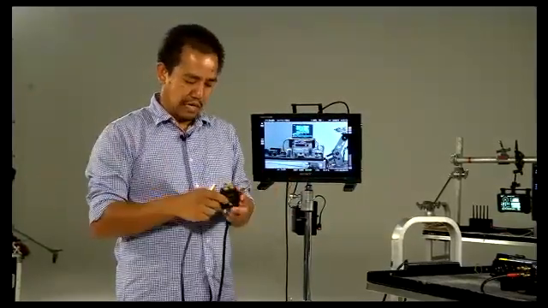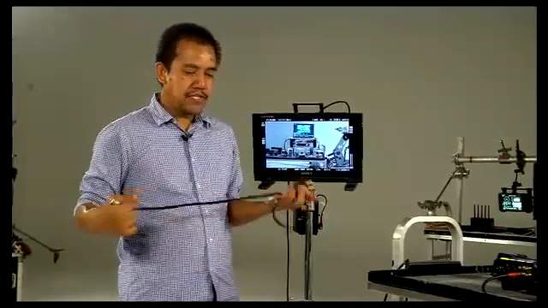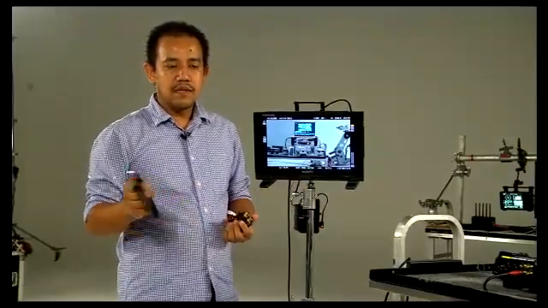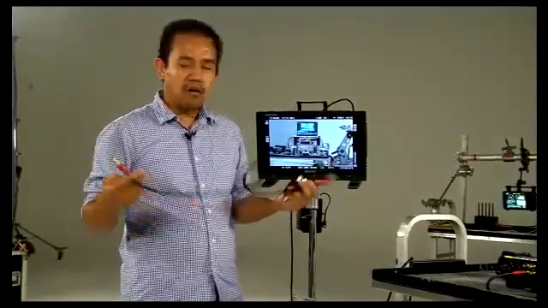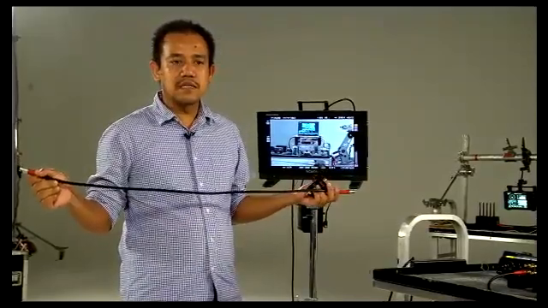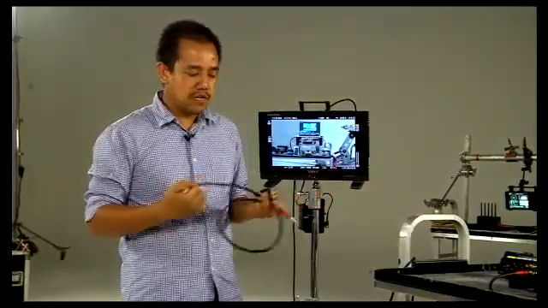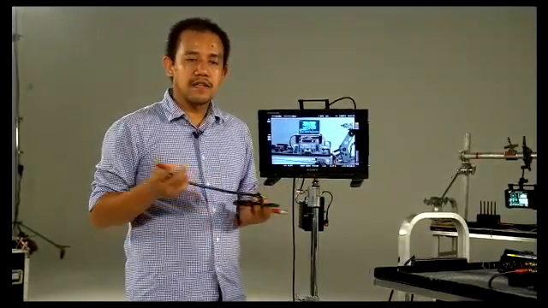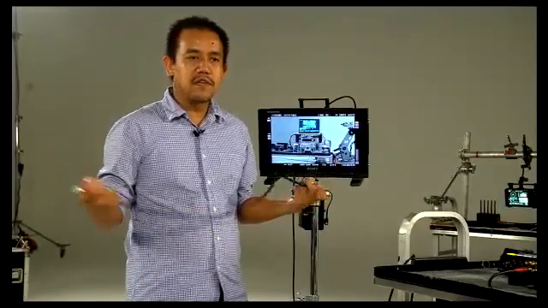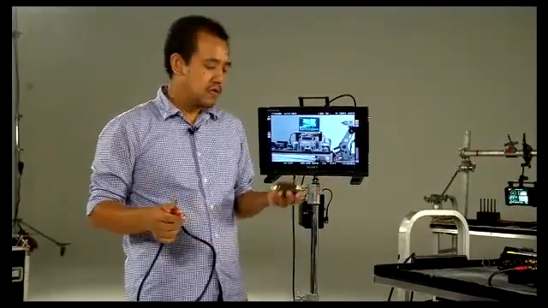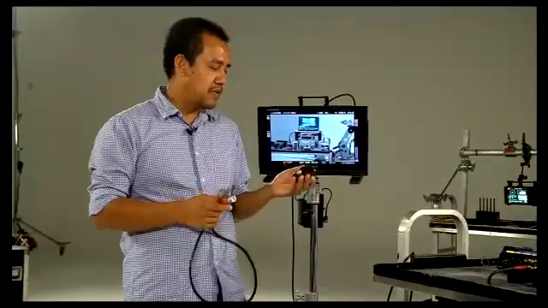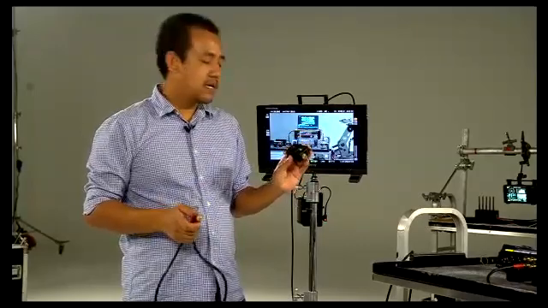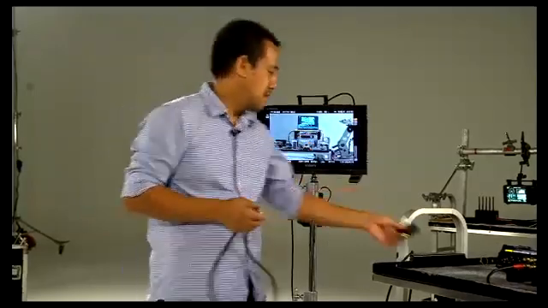Because now in the HD era, the signal is heavy and carries a lot of data. So that's why you need a booster instead of a normal BNC joint. This booster is a bit expensive, but it's a reliable piece of equipment.